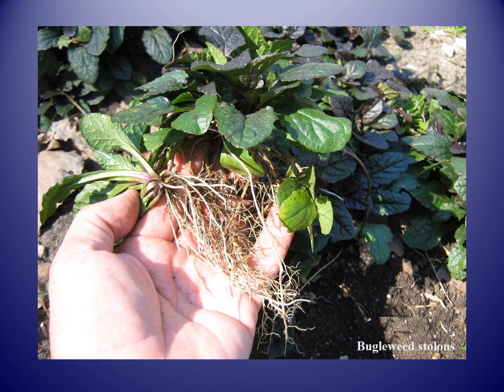Okay, this is a picture of a plant called bugleweed. The genus of this plant is Ajuga, and bugleweed would be considered a ground cover, something that we would plant in our landscape to cover an area or fill in an area. What makes bugleweed such a great ground cover is the fact that it can spread by these stolons that it produces, that you can see in the picture.